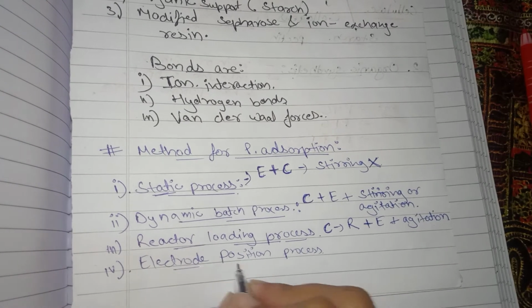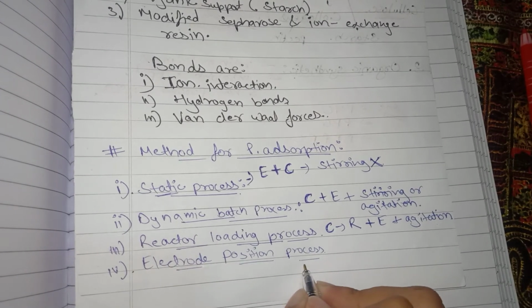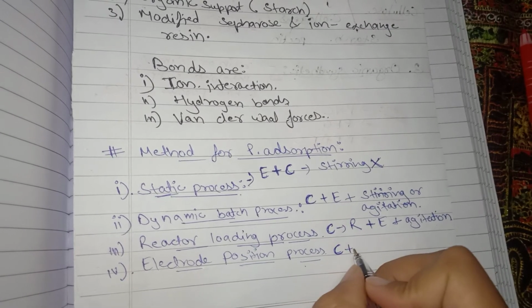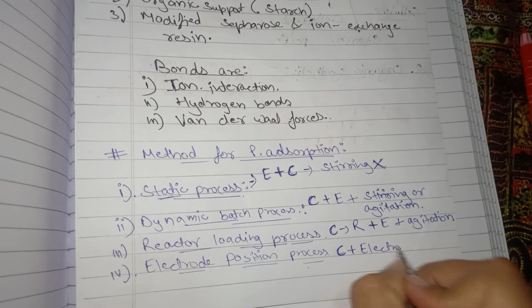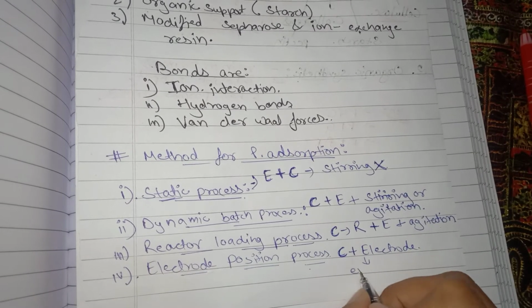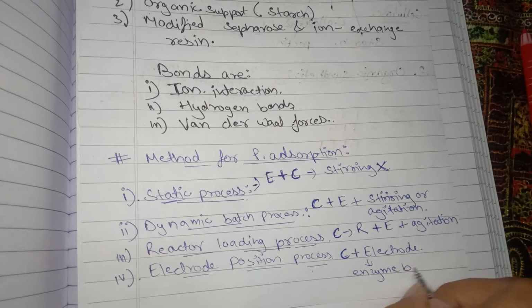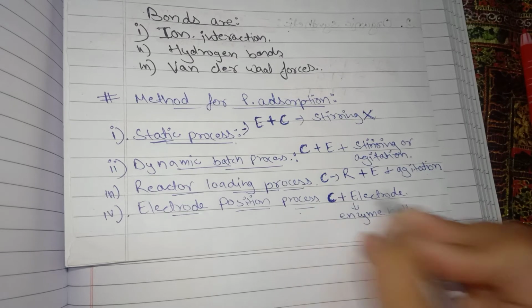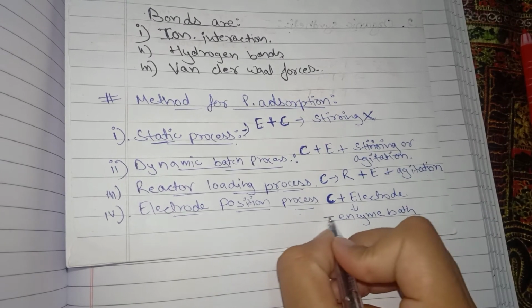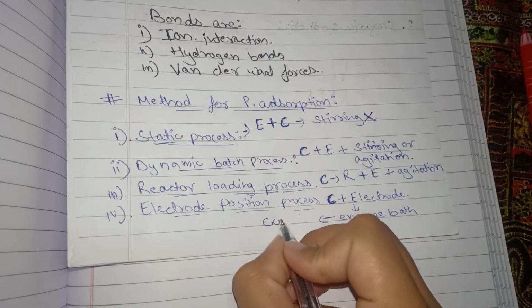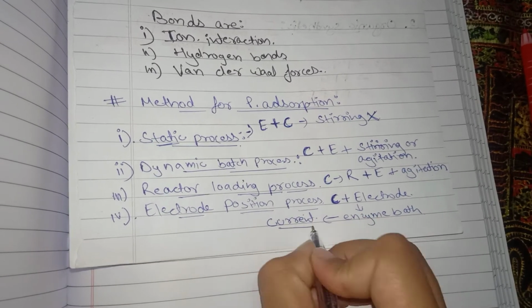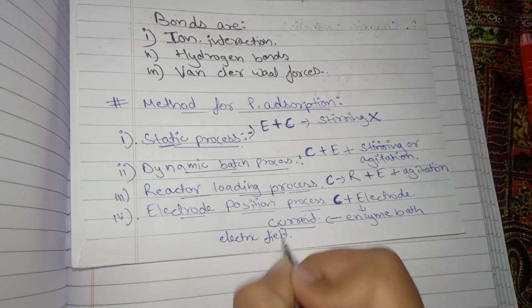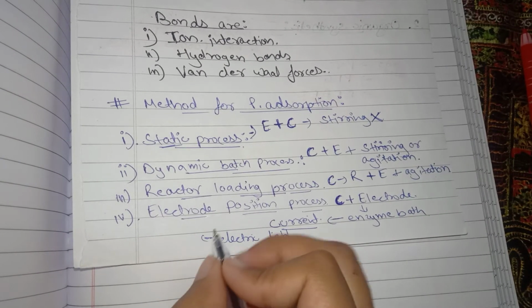Now in the fourth process, electrode position process, carrier is being placed with the electrode in an enzyme bath and current is being provided. It will generate electric field resulting in movement of enzyme.